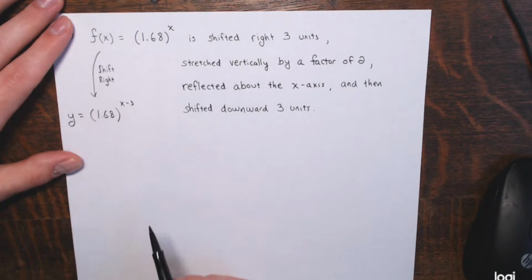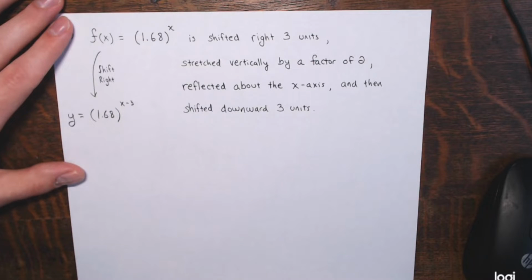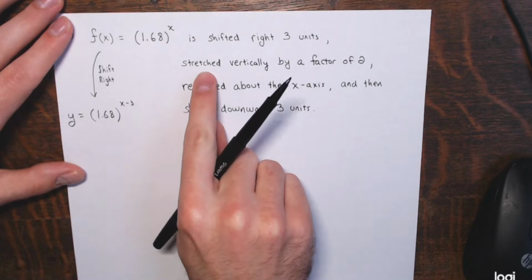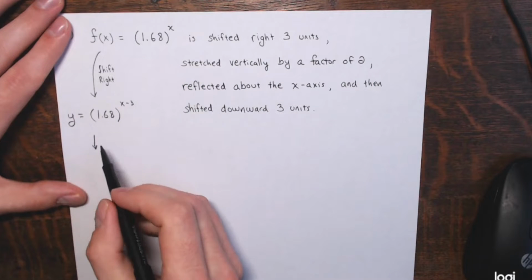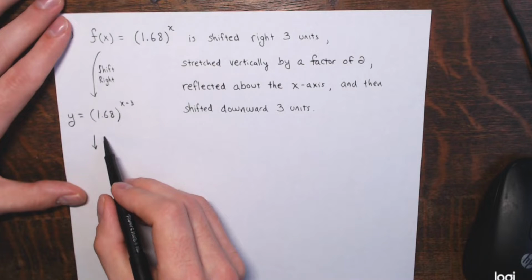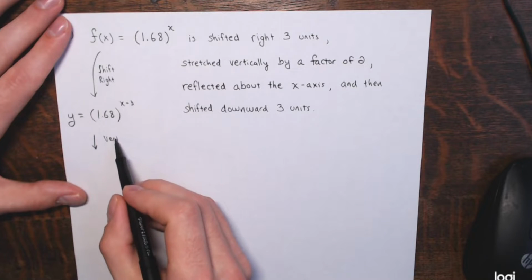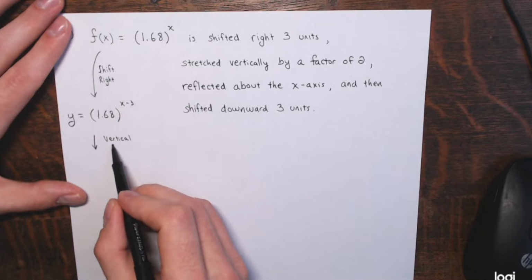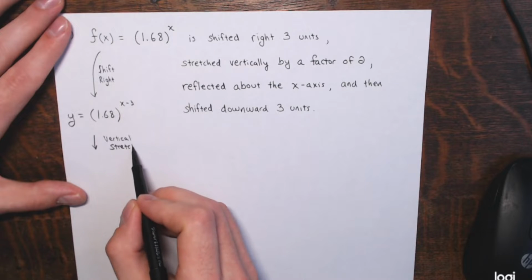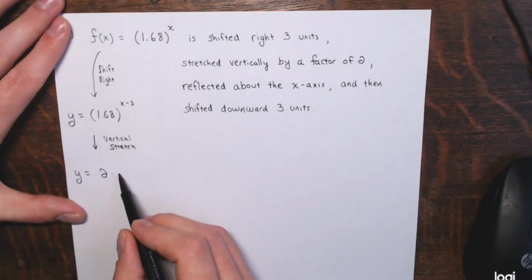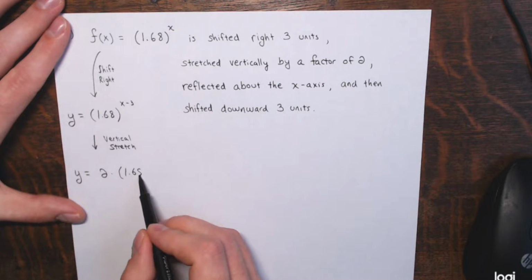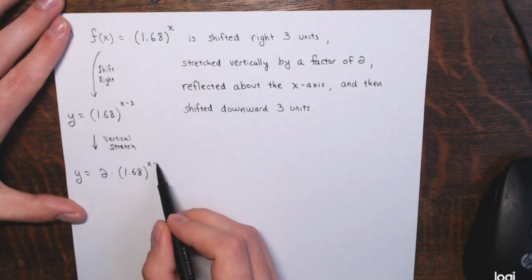Right, that will shift the original graph to the right 3 units. Then we're stretched vertically by a factor of 2, so that's just multiplying the whole thing by 2. So we have this vertical stretch by a factor of 2. So 2 times this 1.68 to the x minus 3 power.